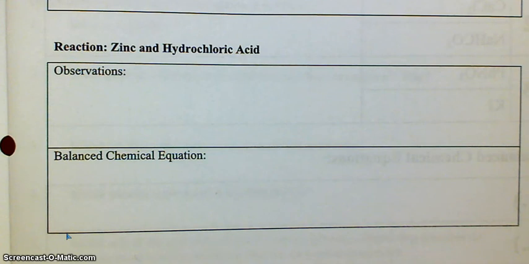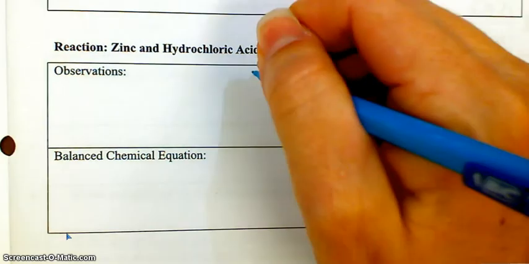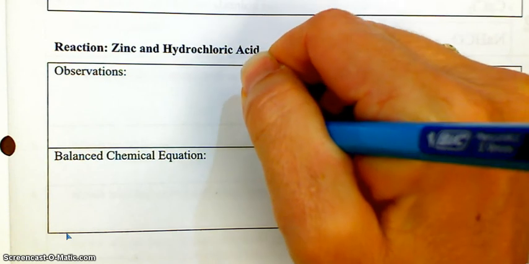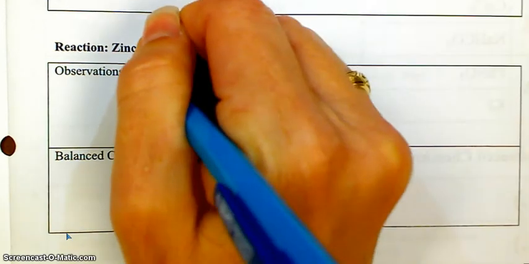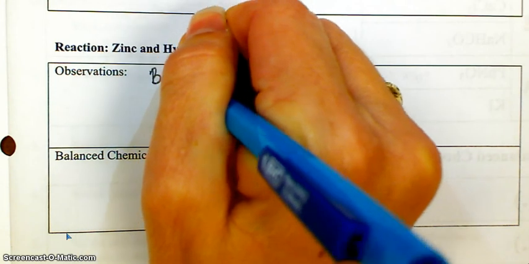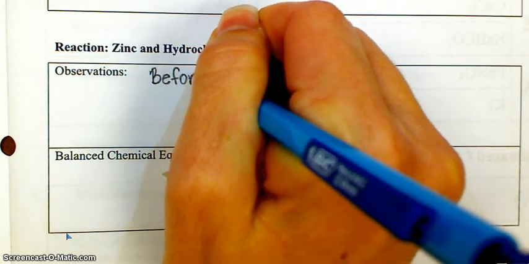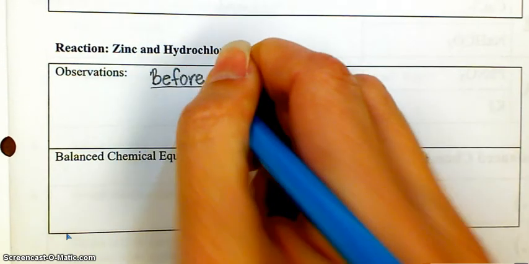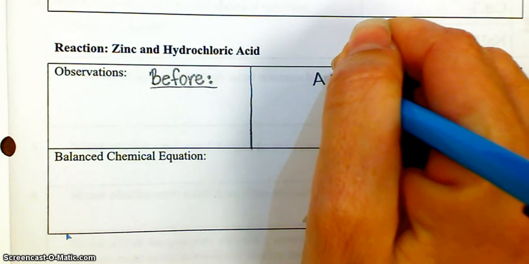All right, this screencast goes along with the two videos that showed you the reaction of zinc metal and hydrochloric acid. So in the observations section, kind of divide it and give me a description of what you saw before. And you may have done this before you actually watched the video or as you followed along, and that's fine.